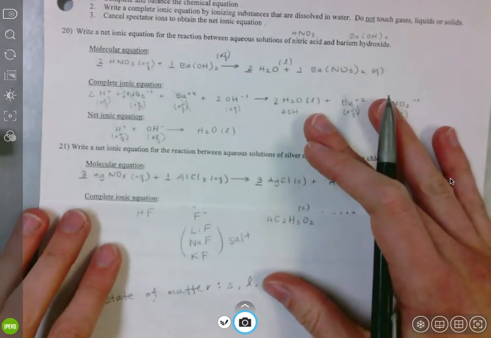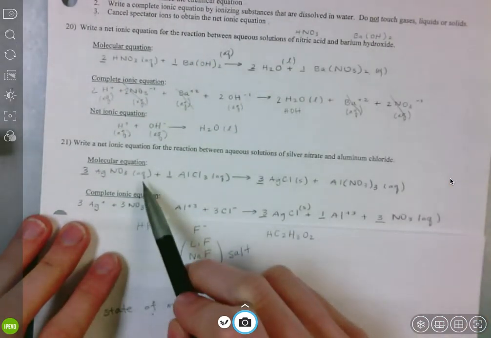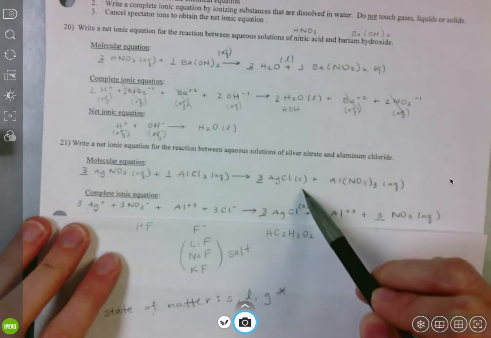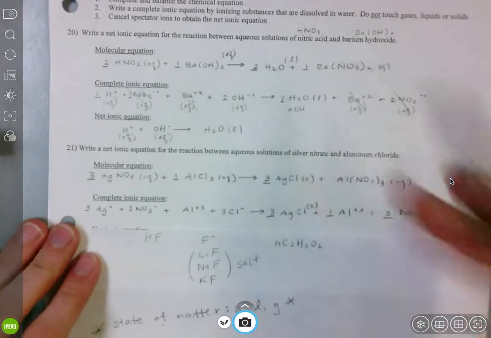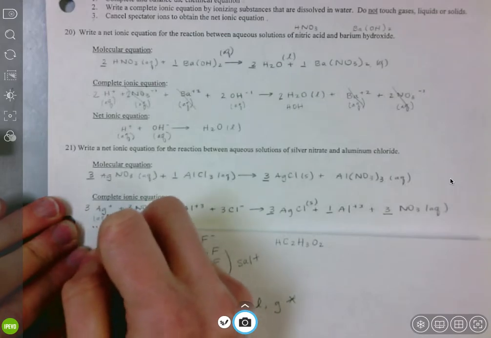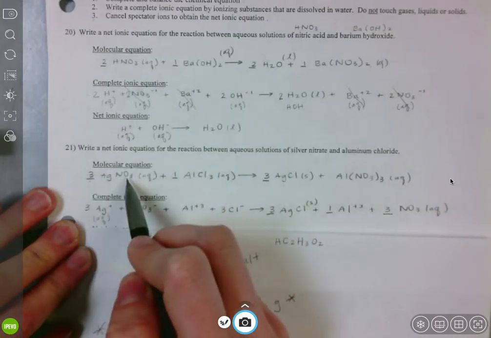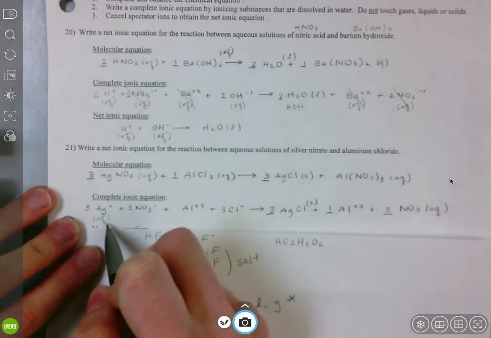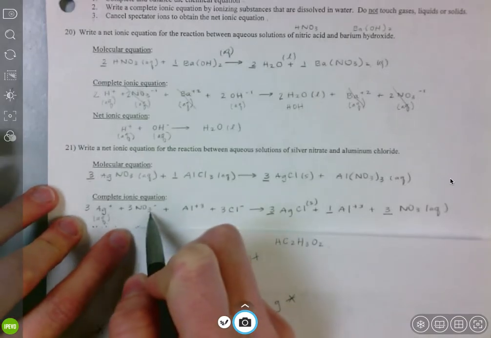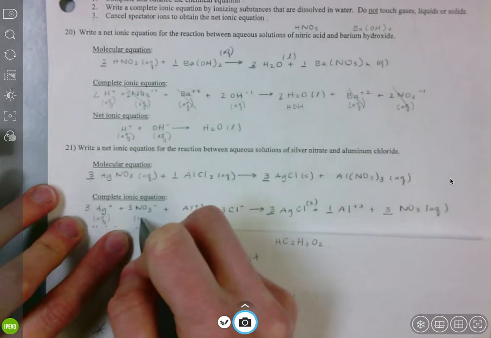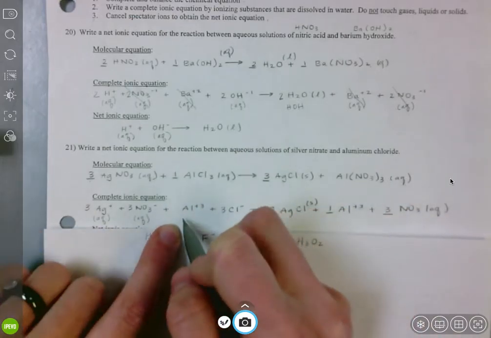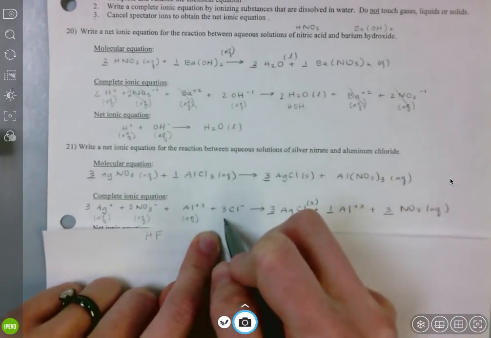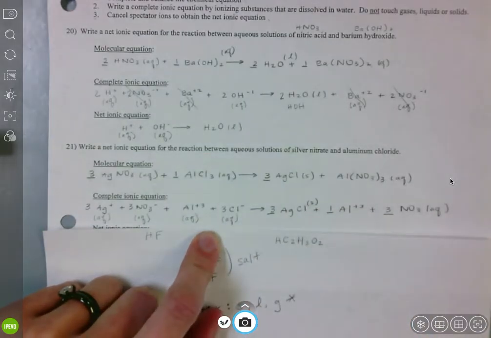Our next thing we're doing is the complete ionic equation. So we are separating out anything that has an aqueous state of matter. And we are leaving our solid, liquid, or gas together. So here, again, I've forgotten my states of matter. This 3 gets distributed into the silver and the nitrate. So this is 3 Ag plus 1 aqueous ions, 3 NO3 minus aqueous ions, plus 1 Al plus 3 aqueous ion, 3 Cl minus 1 aqueous ions.